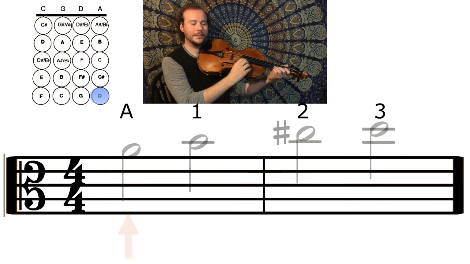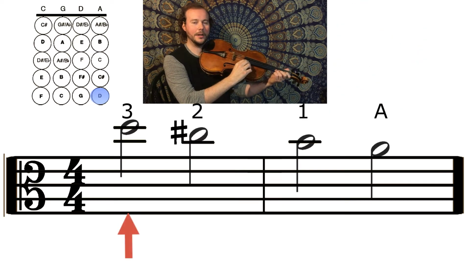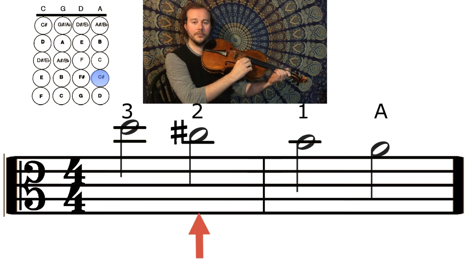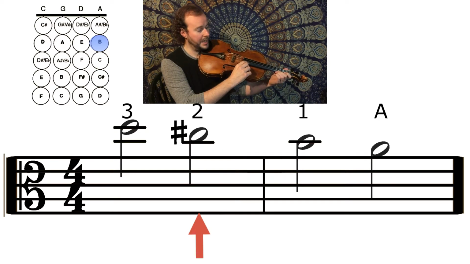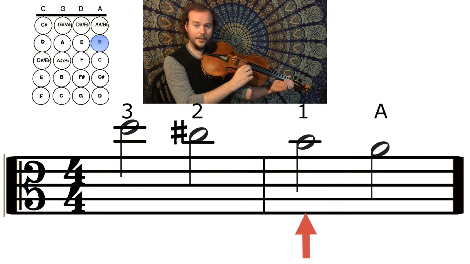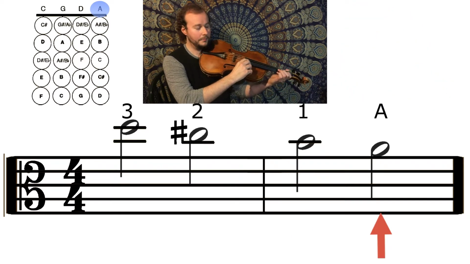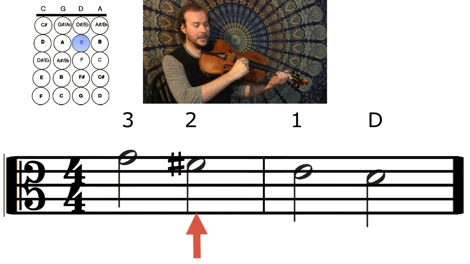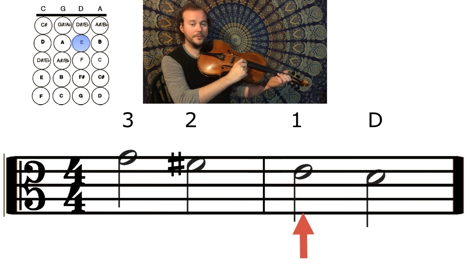So since we're at the top, there's our D, and then we're going to come down to C sharp. Remember, as we come down, we think backwards in the alphabet. So before C sharp is our B, and then we have A, and then G, and then F sharp, and then E, and then D. You'll notice that as I was saying the notes of the scale, I was saying F sharp and C sharp, and those were the only notes that had sharps on them.